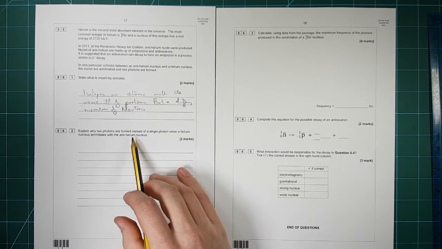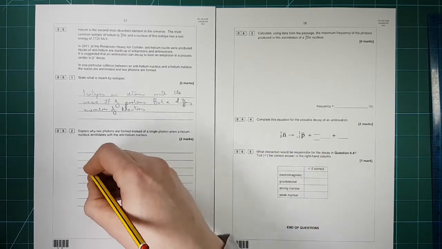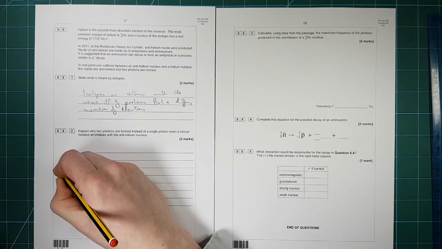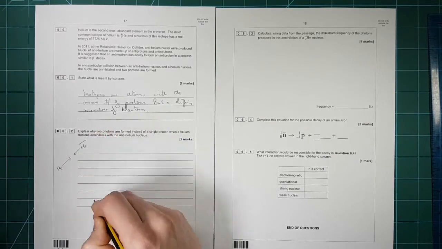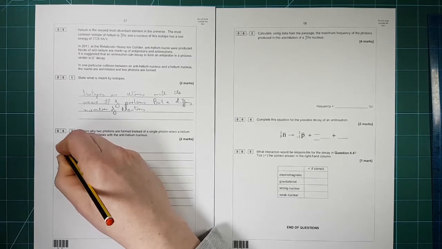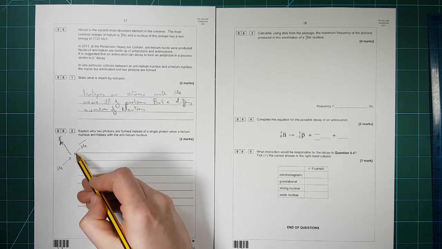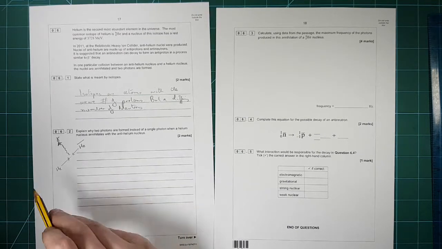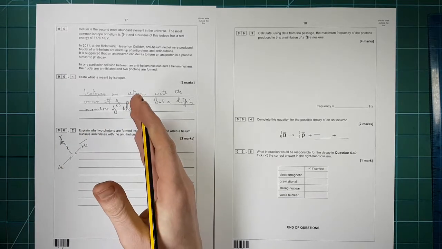Explain why two photons are formed instead of a single photon when a helium nucleus annihilates with an anti-helium. Okay, so this is a little bit subtle, but if we have a helium coming in here and we have an anti-helium coming in this way, they annihilate each other. If they were to send off just one gamma photon like that, then you've got the momentum of these two heliums. Well, if they're going straight at each other, the combined momentum of those is 0. But photons actually have momentum, so that photon going off there has momentum.